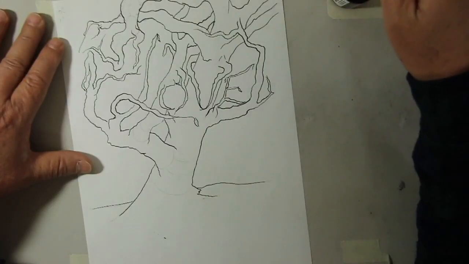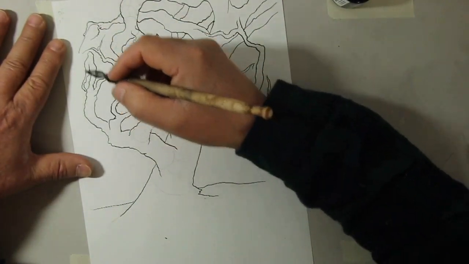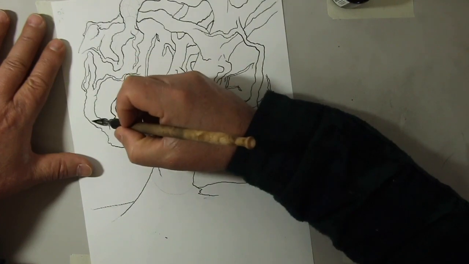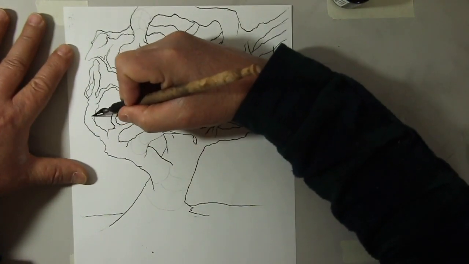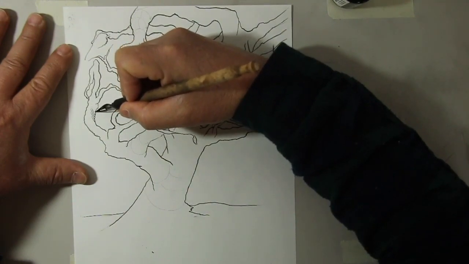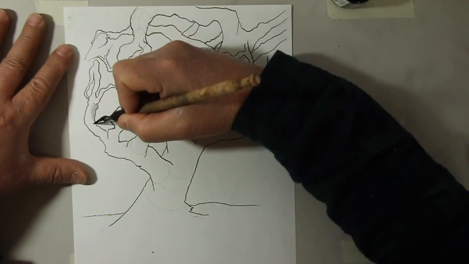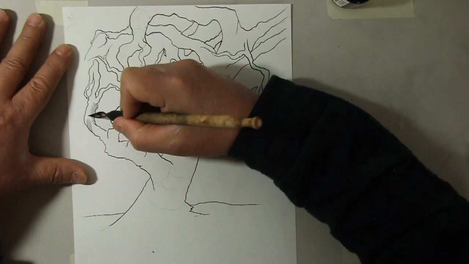Just like in our other video, you want to work in layers when you start your cross-hatching. Make sure that you complete each layer one at a time and allow the ink to dry before moving on to the next layer. Also, make sure that you're treating each part of the tree individually. The light is going to affect each part of the tree differently, so it makes sense for you to do one section at a time.